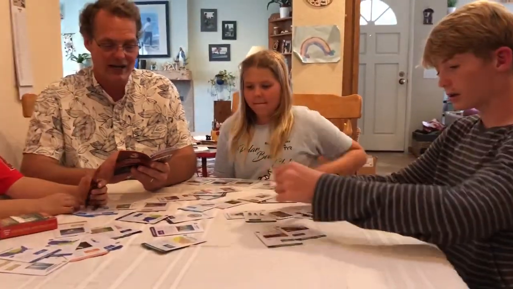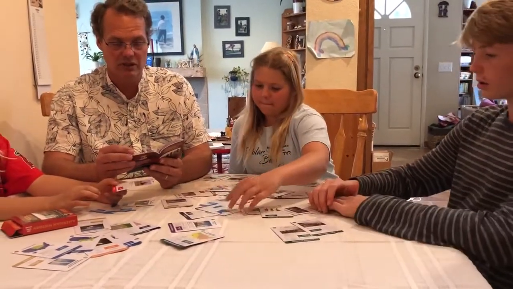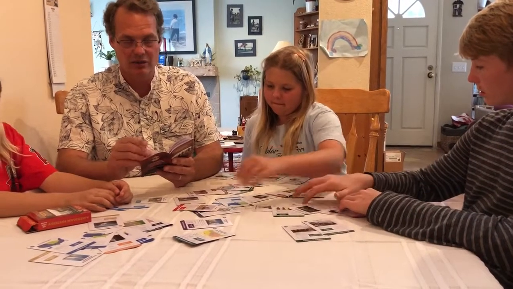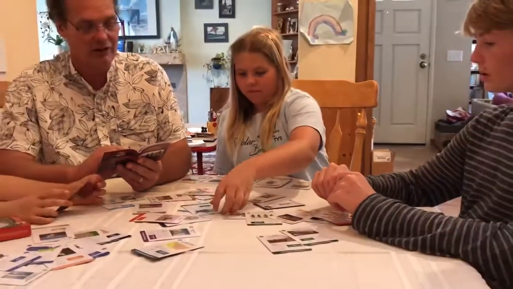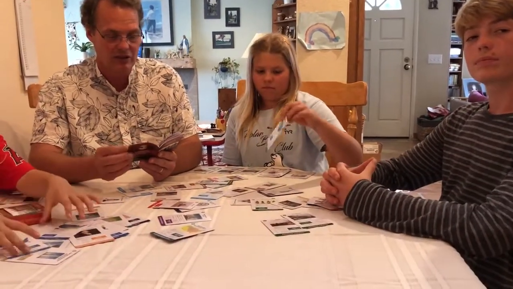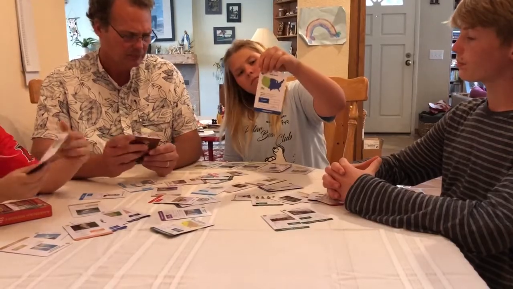The next category is category 11, which is Landmarks: the White House, the Washington Monument, Mount Rushmore, and the U.S. Capitol. And category 12 is Geography. We have the cards of the West, the Midwest, the South, and the Northeast.